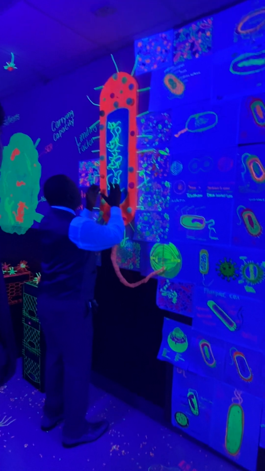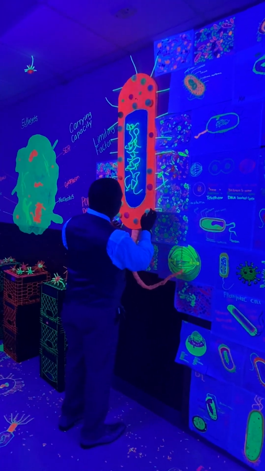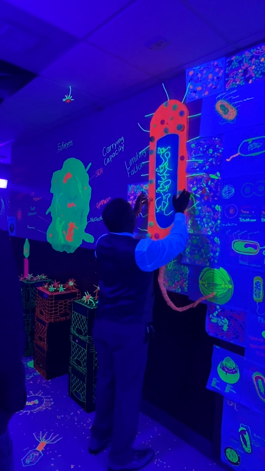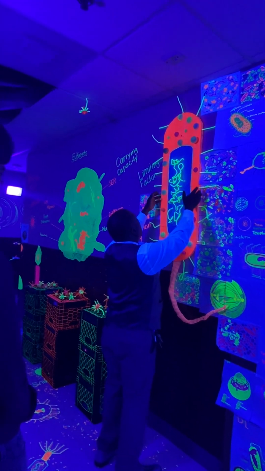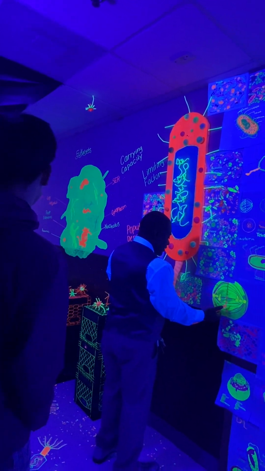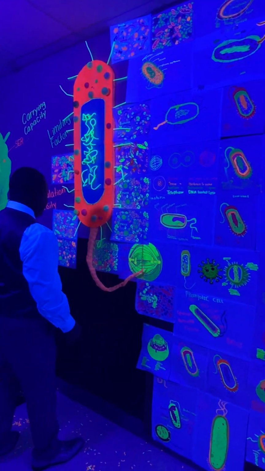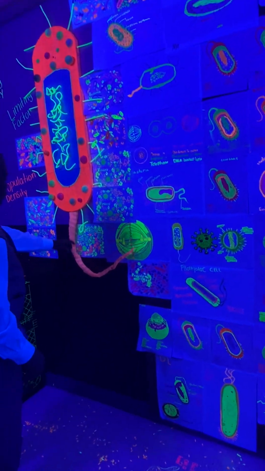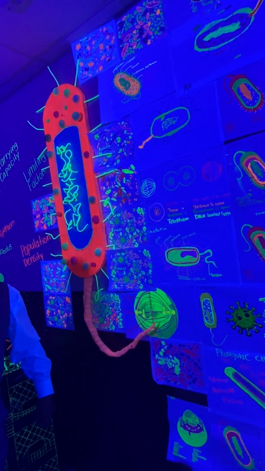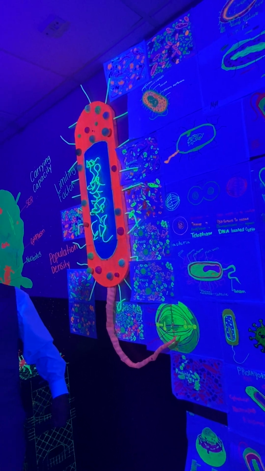This is amazing. What is that, Ben? That's a prokaryote with a big flagellum. It's flagellated. I'm pretty sure it's a type of bacteria, right?